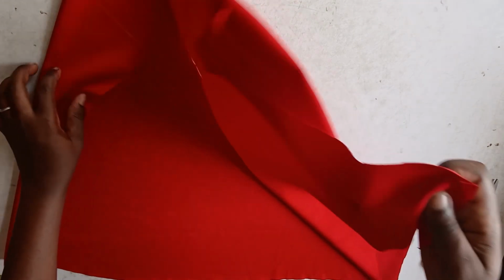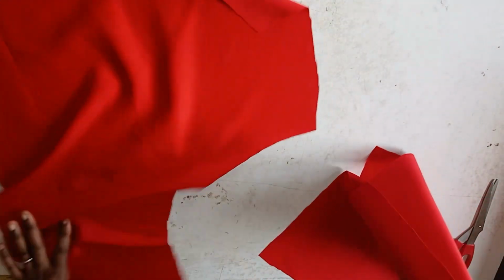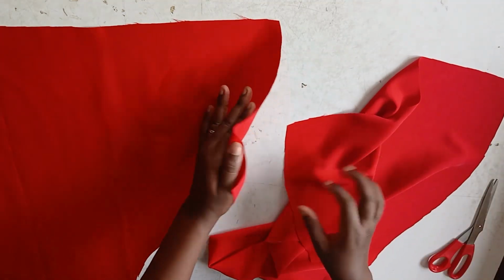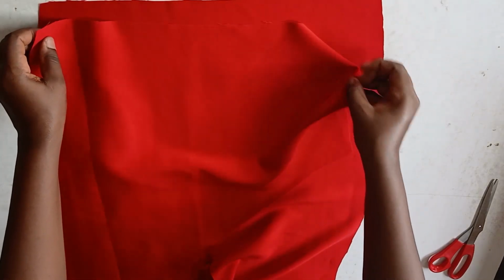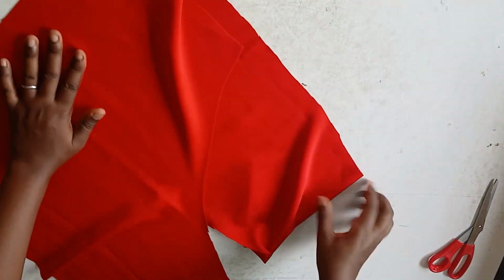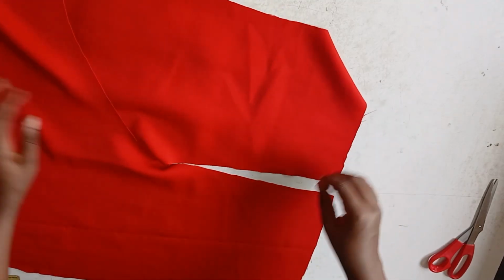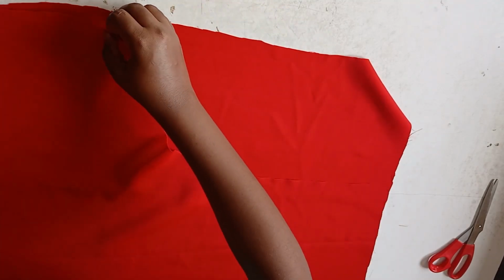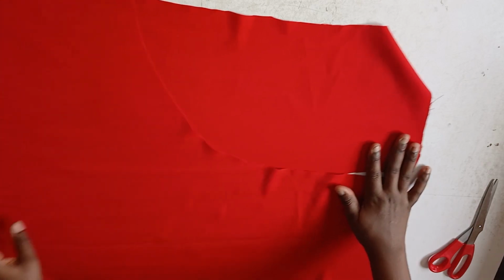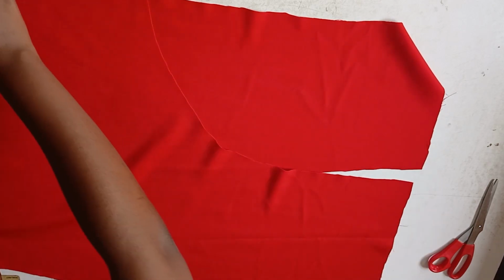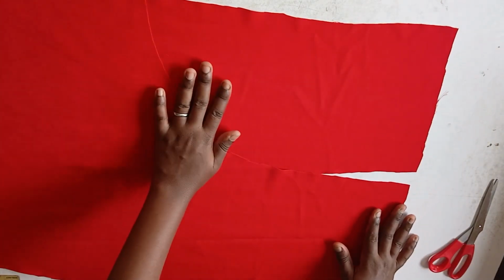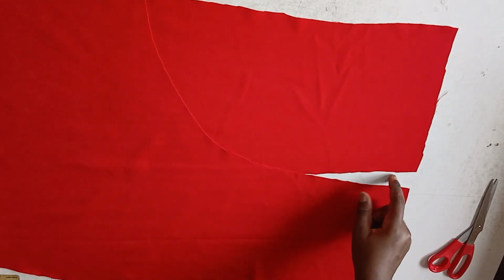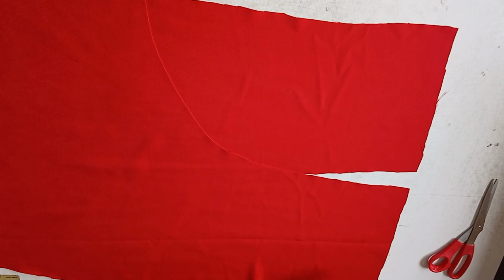So this is the fabric. I want the one side to be on this side. So you place this on the inside like this, and you place this one on it like this. Okay, so I've placed the 2 sides together like this. You notice that the opening is only on this down part of the skirt. So this is how to cut the tulip skirt. Then we'll go ahead now to cut the upper part.